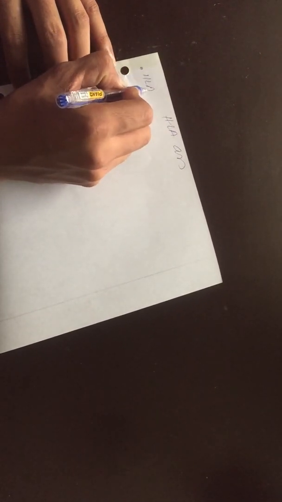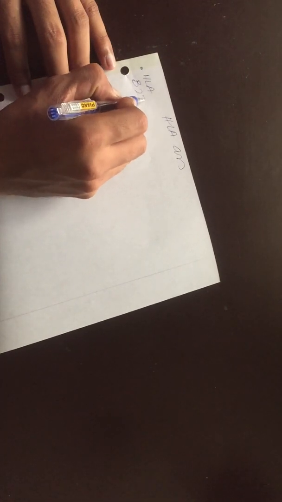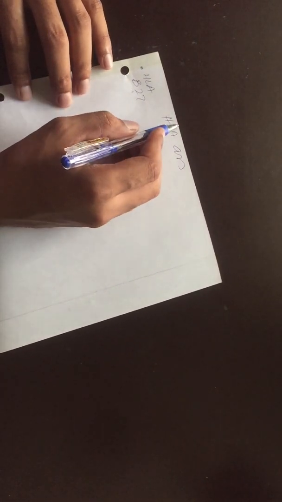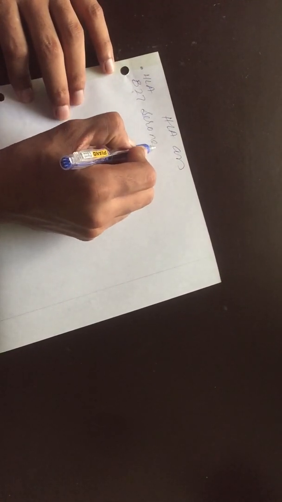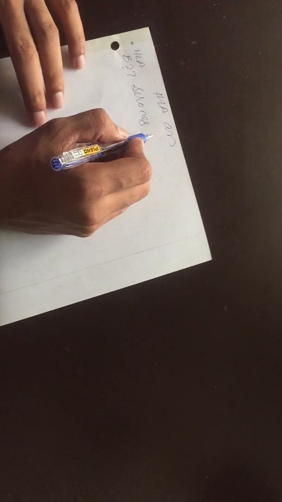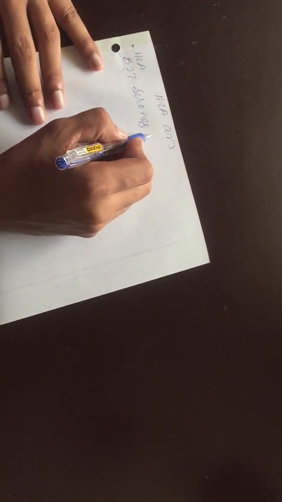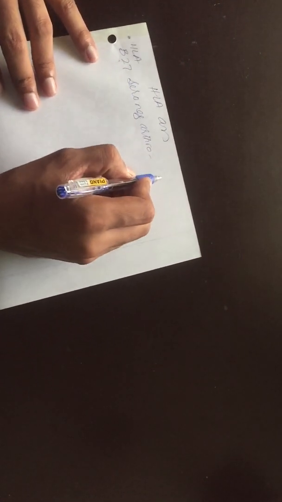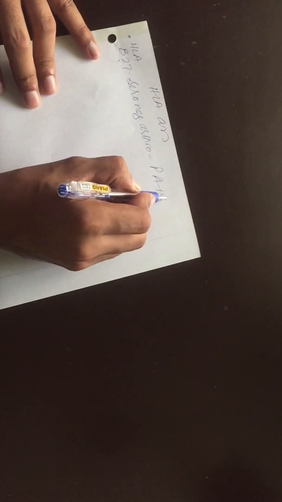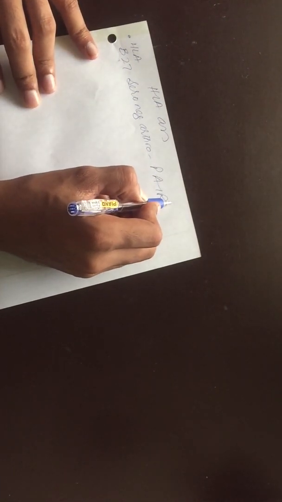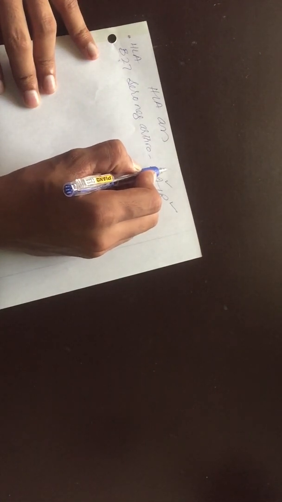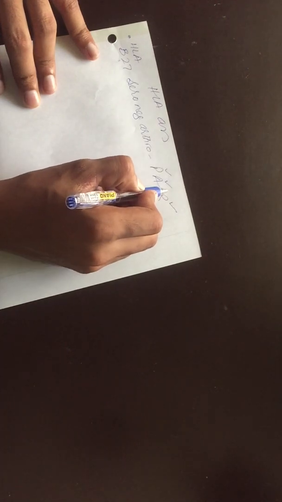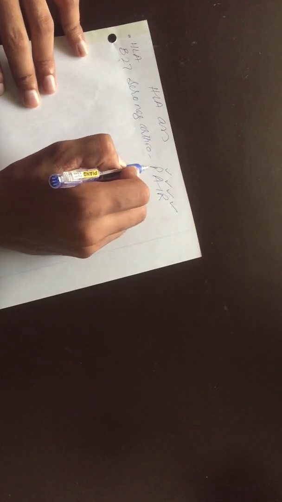So now we have HLA B27. B27 is very important, with the seronegative arthropathies, including reactive arthritis, ankylosing spondylitis, psoriatic arthritis and IBD associated arthritis.